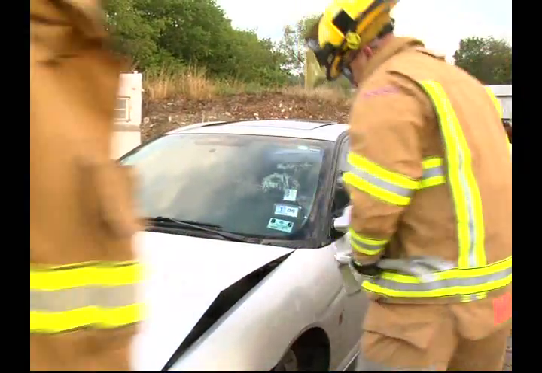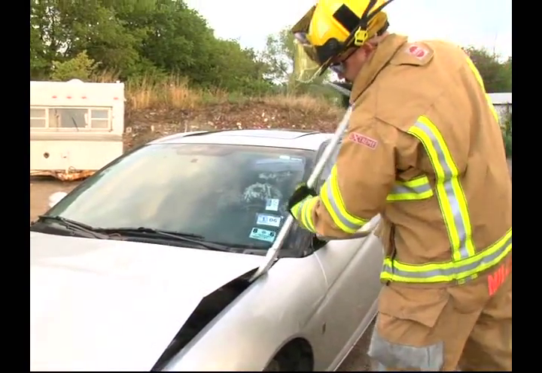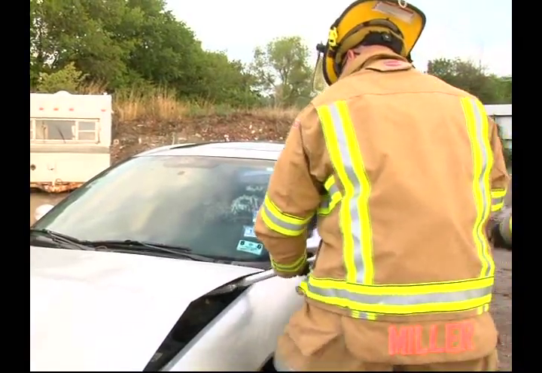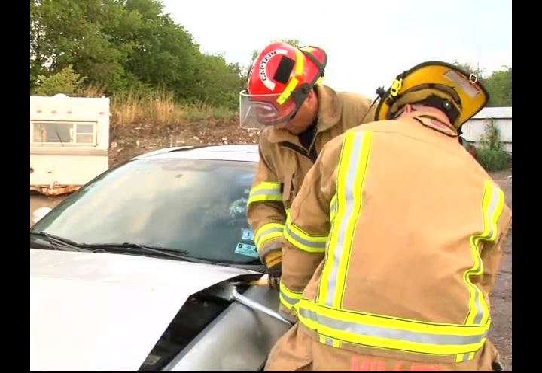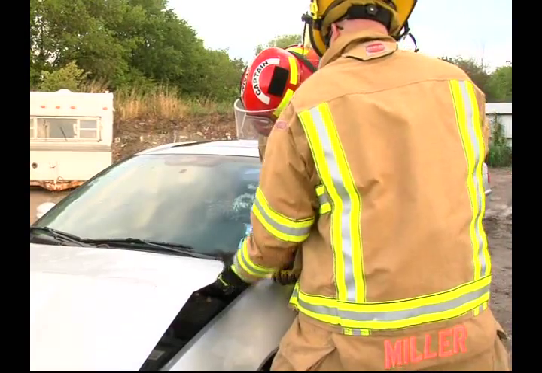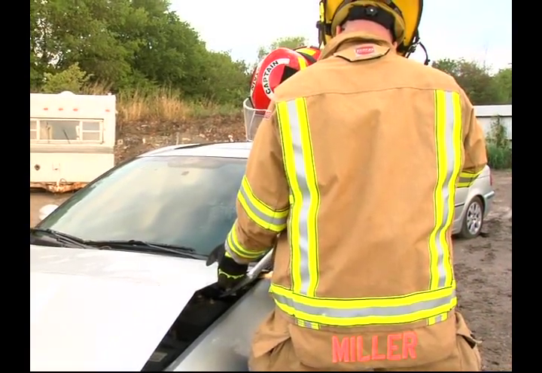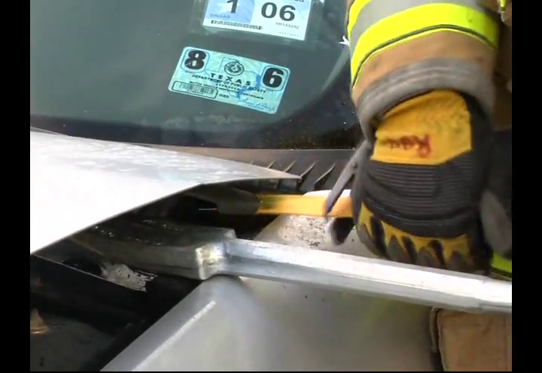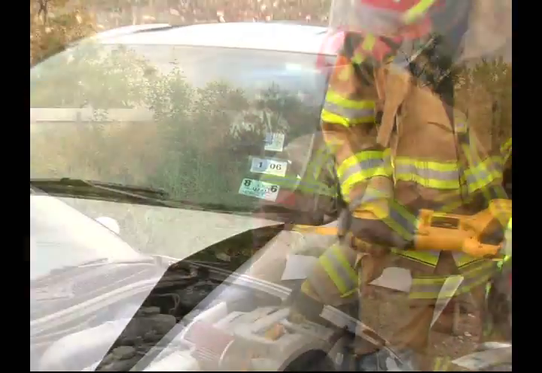Another option is to pry the hood at the hinges and then attack the hinges with a cutter. Leave the hood attached at the latch and bend it forward to reveal the engine compartment. This technique is very effective on modern-day vehicles with a lighter construction makeup.